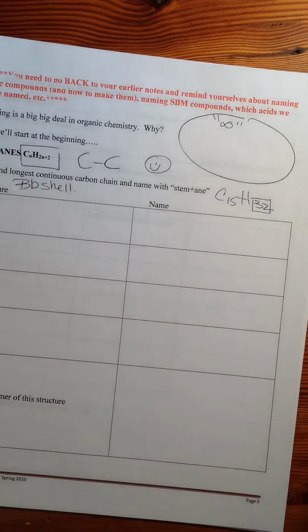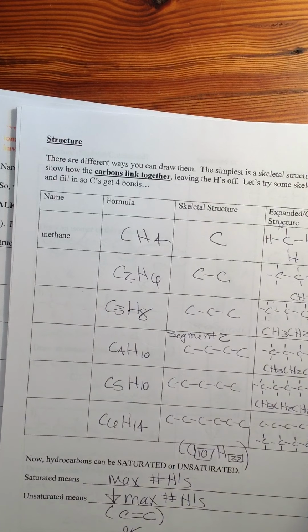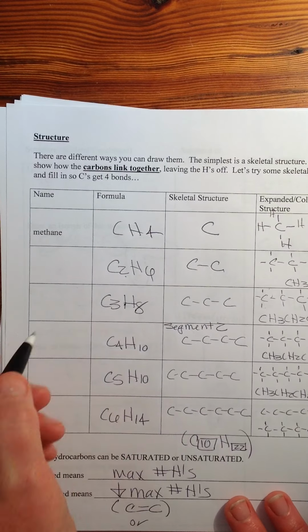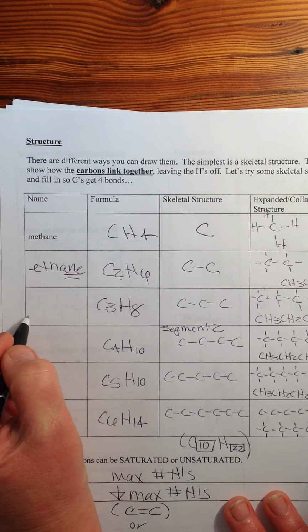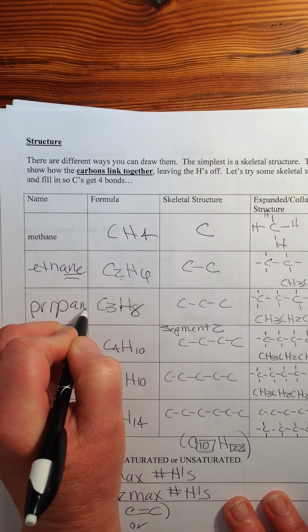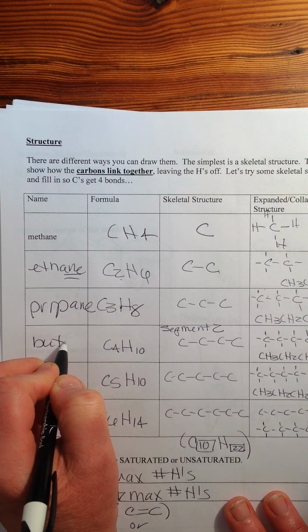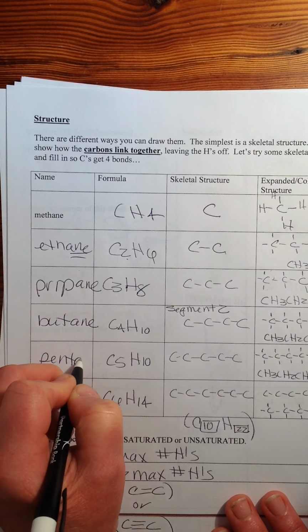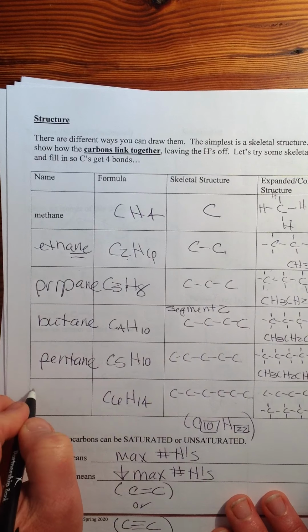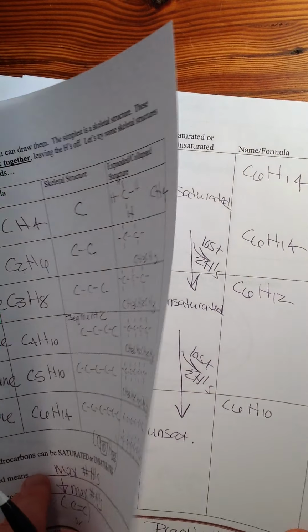Okay? So I'm going to come back to my naming on page 2. 2 carbons, my prefix is eth, and my suffix is ane. 3 carbons is prop, and my suffix is ane. 4 carbons, all in a row, but, ane. 5 in a row, pent, ane. 6, hex, ane. Okay? So we're going to come over.